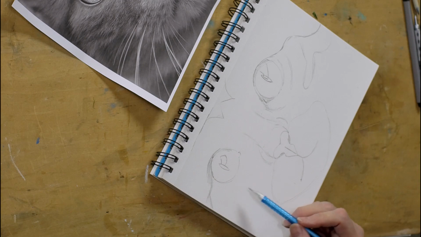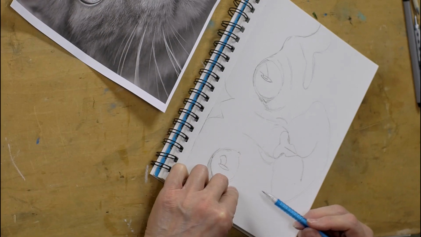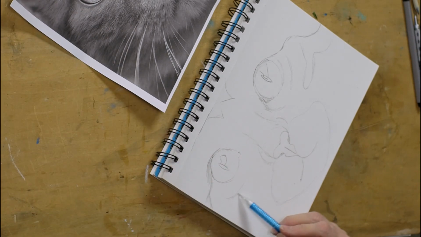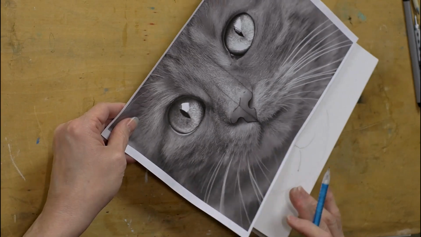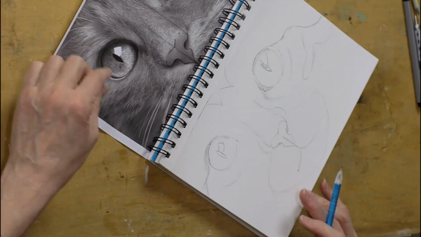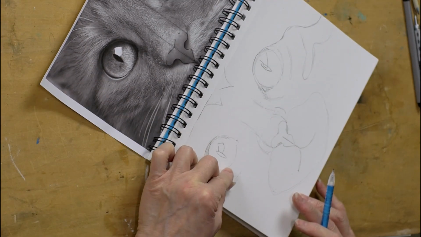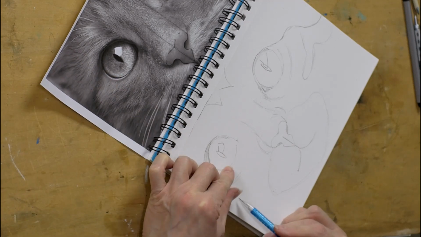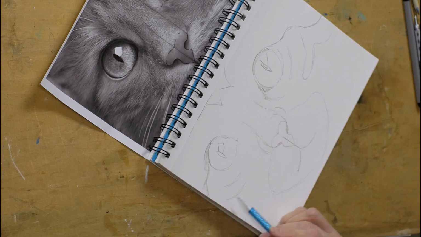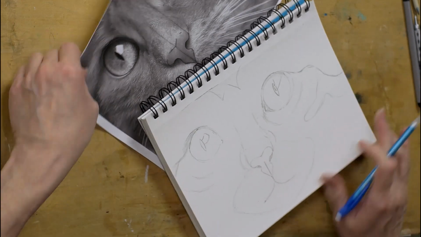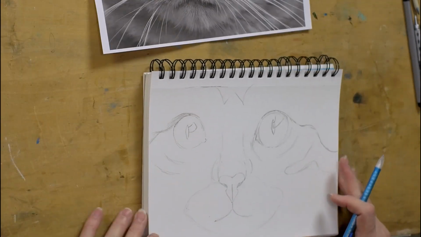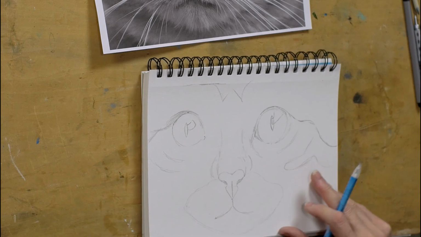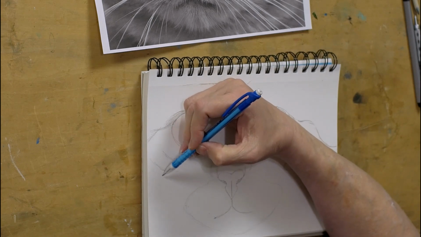So you can measure down how far this is and at what angle. Just make sure you keep your picture at the same angle. Measure your marks and then measure the second mark, right? So that's going to be the two parts.